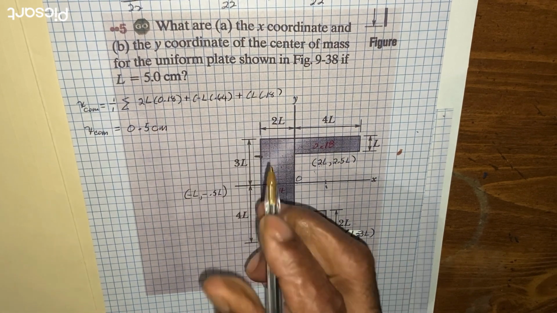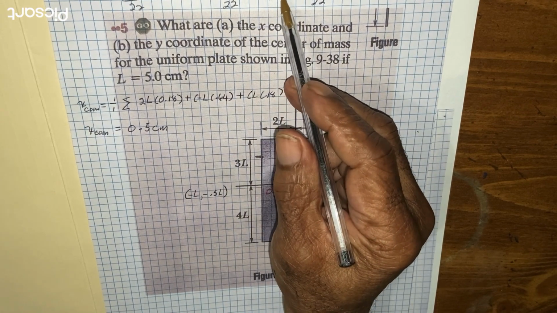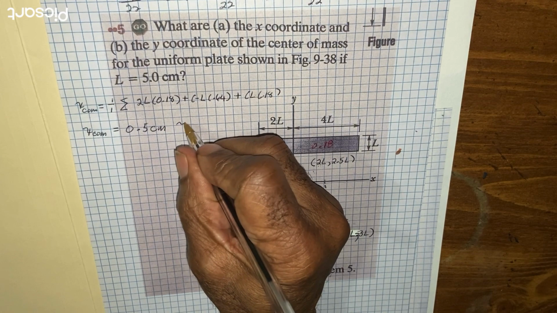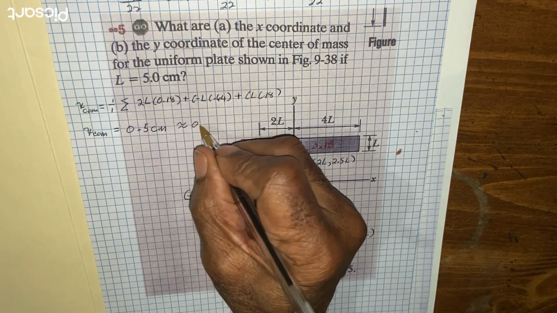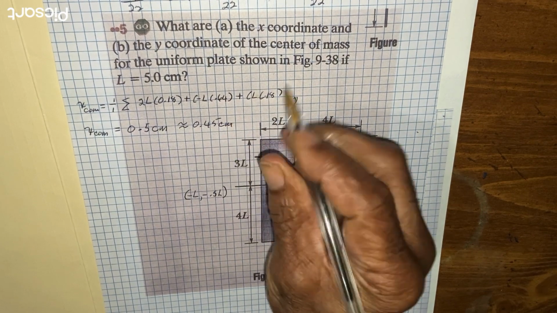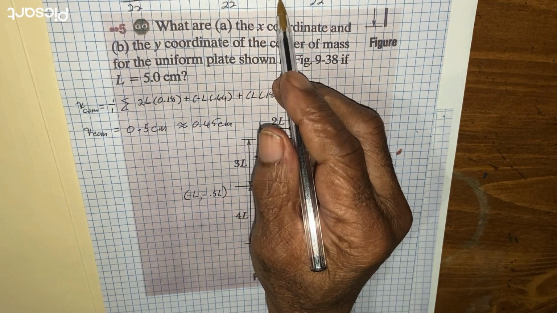centimeters. I know in the back of the book, I rounded this up, but if you look at the answer in the back of the book, it's going to be 0.45 centimeters because they didn't round this up. They left this as 0.63.